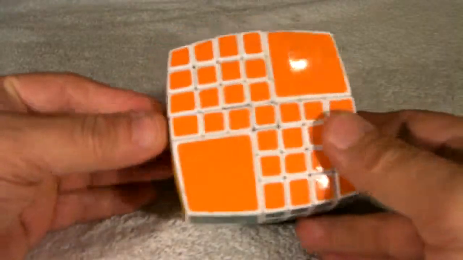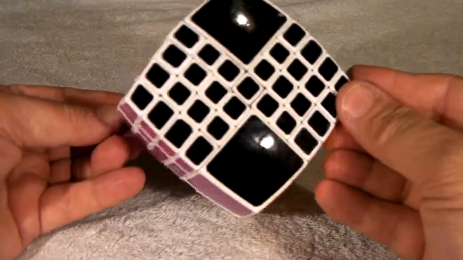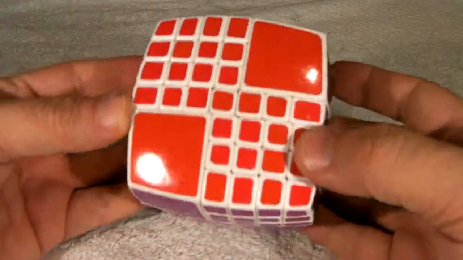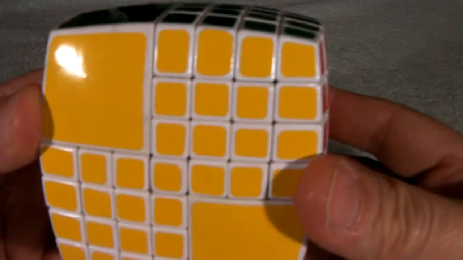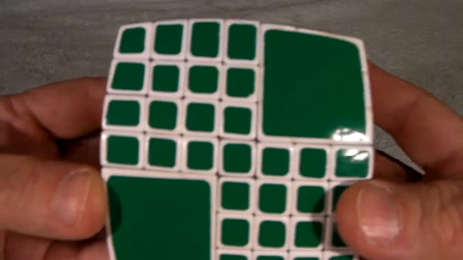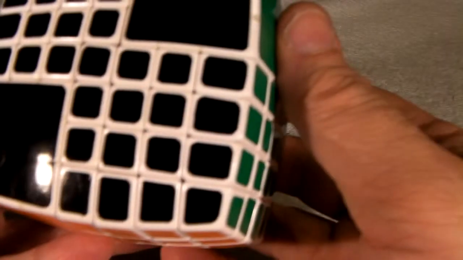And here we are, an AI 7x7 corner block cube. These stickers are all hand cut, and you can see some of them are slightly, well, where are they?